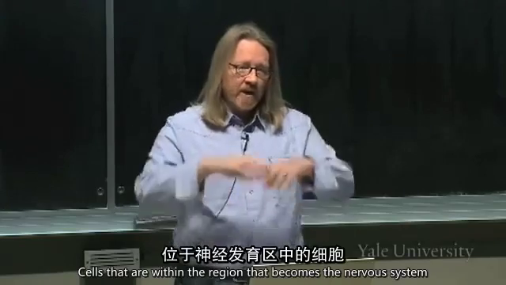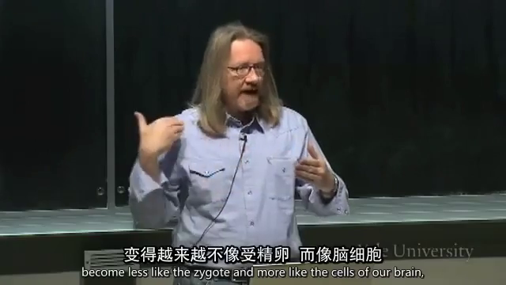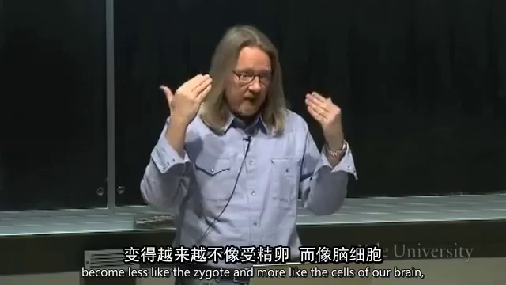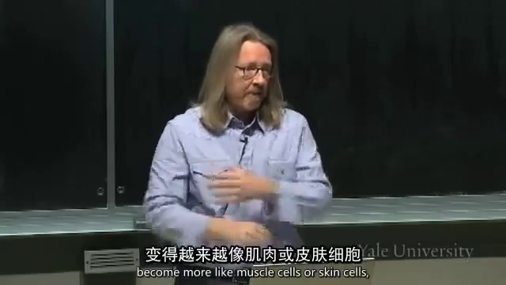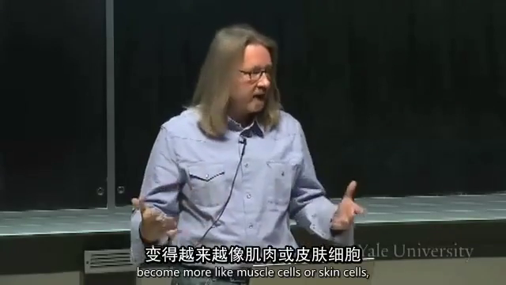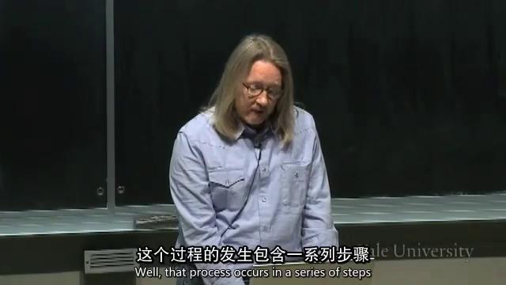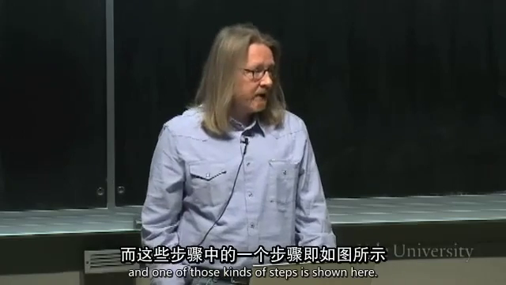So cells that are within the region that becomes the nervous system become less like the zygote and more like the cells of our brain, neurons and glia and cells of the mature brain. In the same way, cells that form the limb become more like muscle cells or skin cells, or the structures that become the limb. Well, that process occurs in a series of steps. And one of those kinds of steps is shown here.